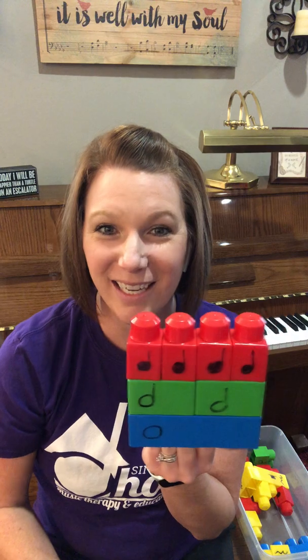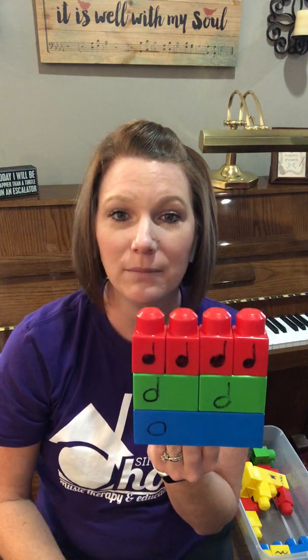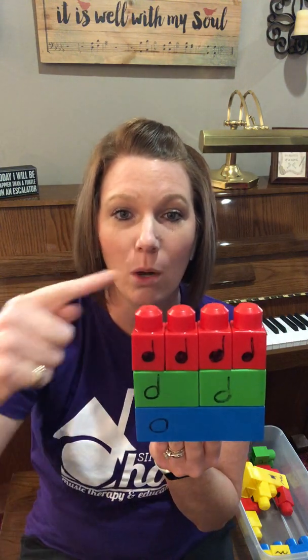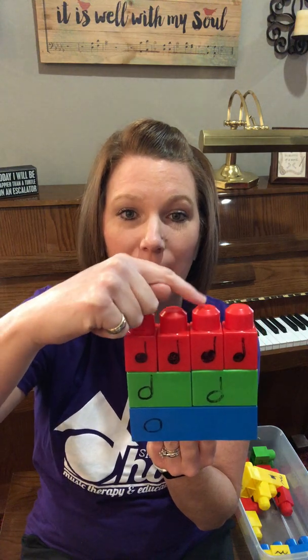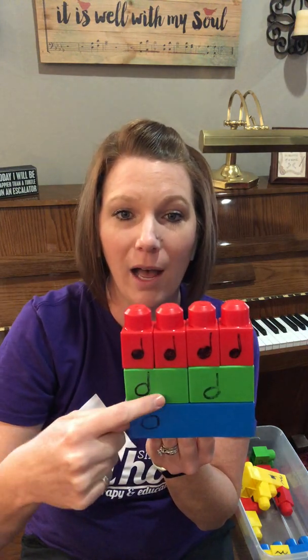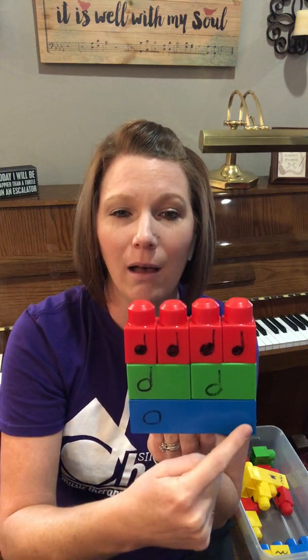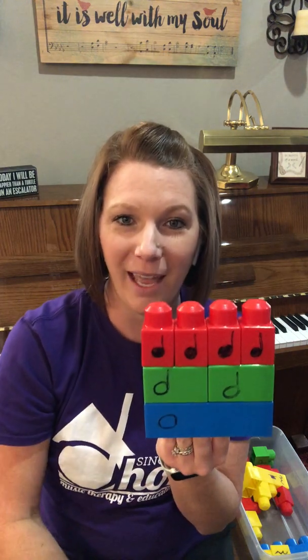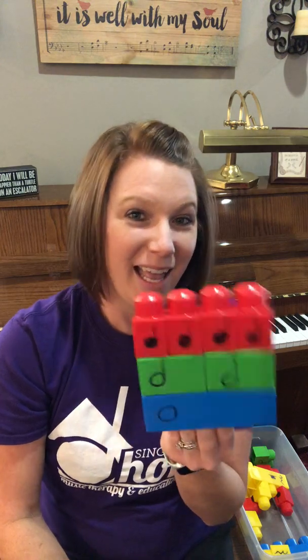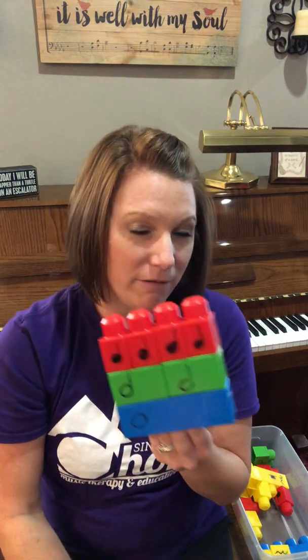I'll say 1, 2, ready, go. See if you can help me. 1, 2, ready, go. 1, 2, 3, 4. 1, 3, 1, and stop. Okay, very good. Those are our beginning note values now.